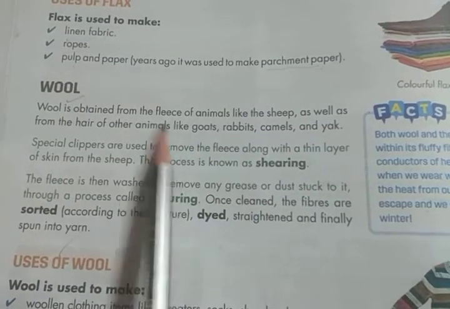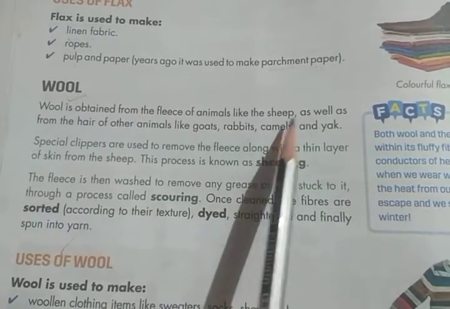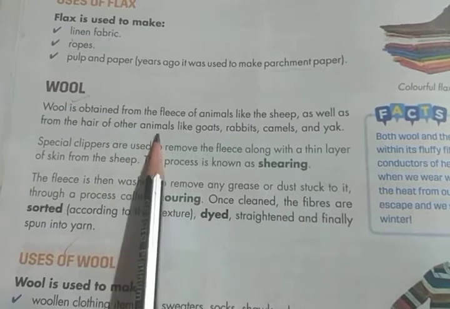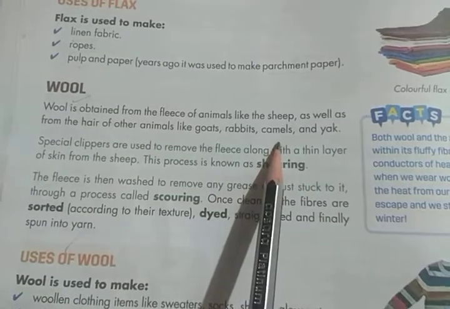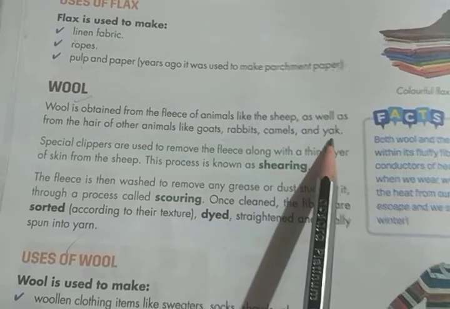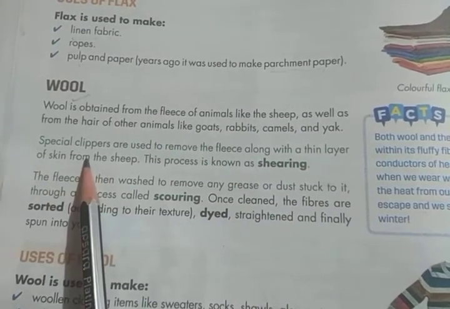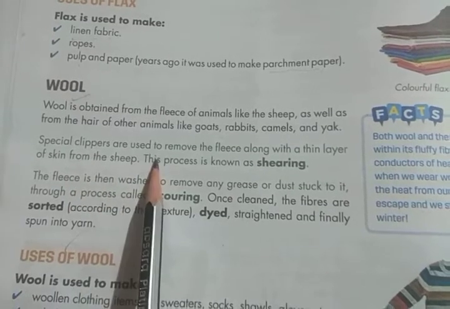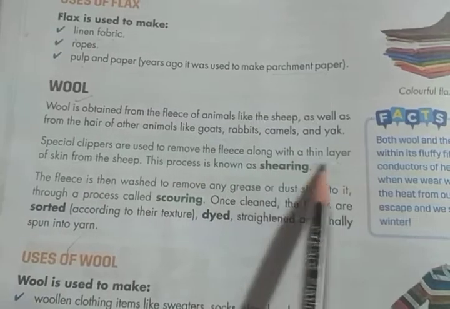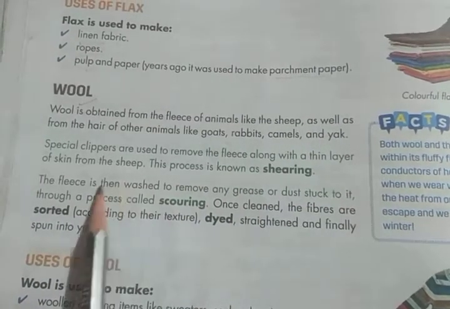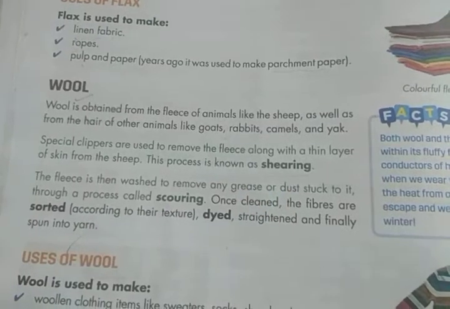Wool is obtained from the fleece of animals like the sheep, as well as from the hair of other animals like goats, rabbits, camels. Special clippers are used to remove the fleece along with a thin layer of skin from the sheep. This process is called shearing.